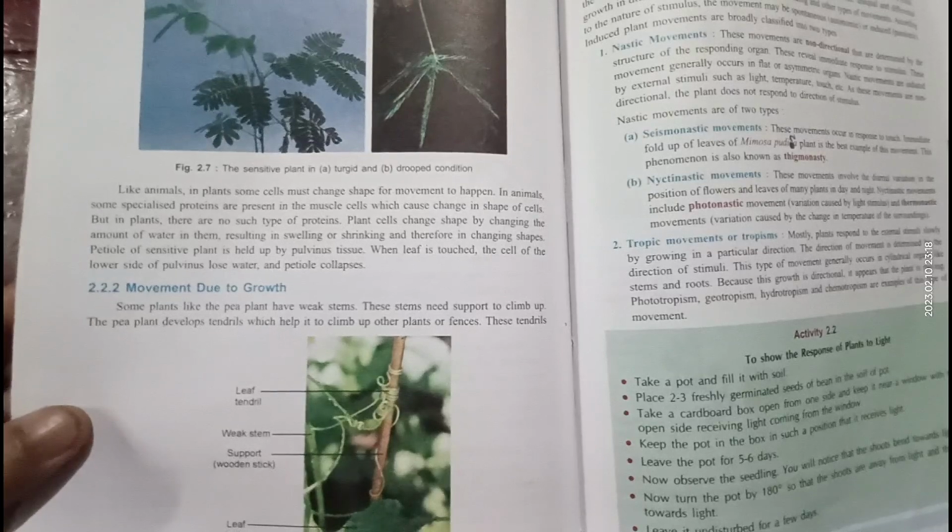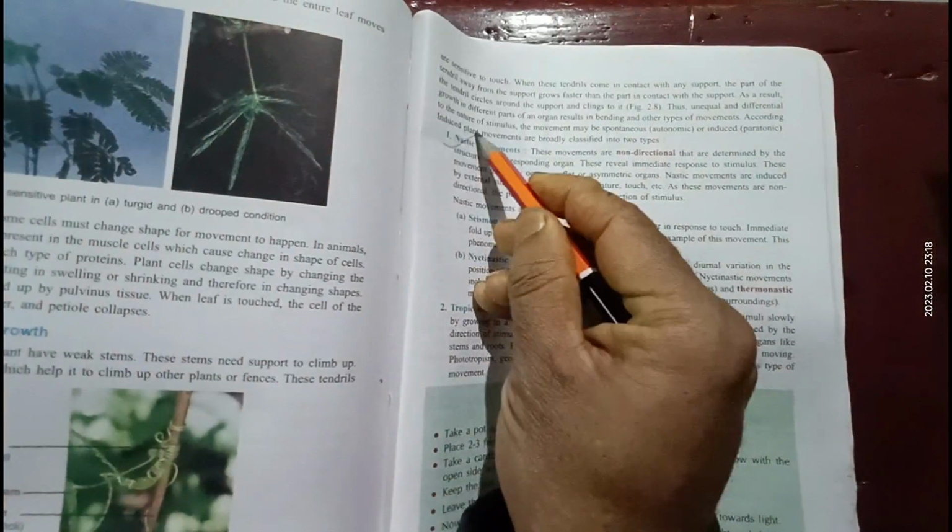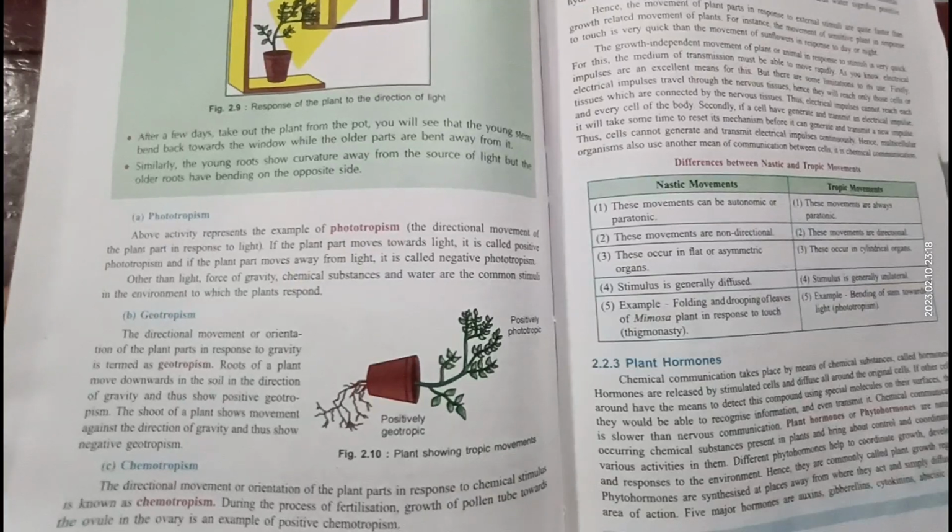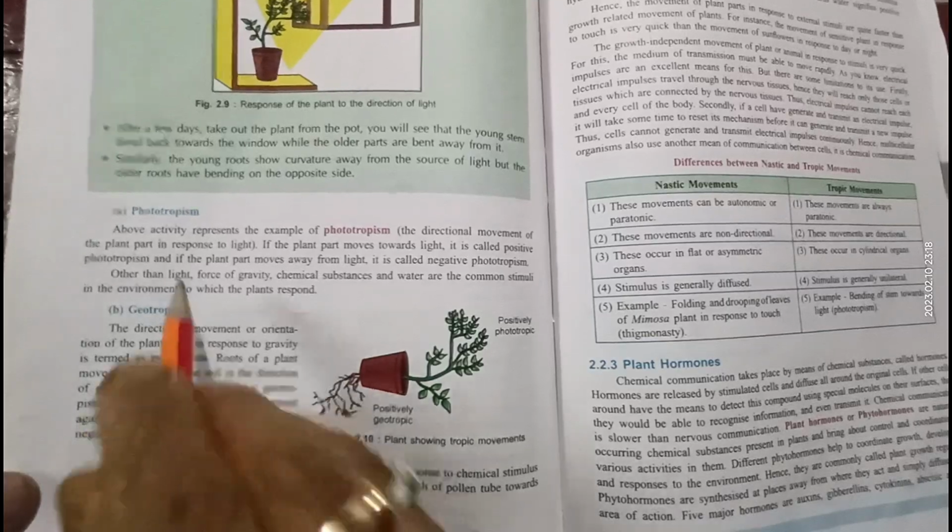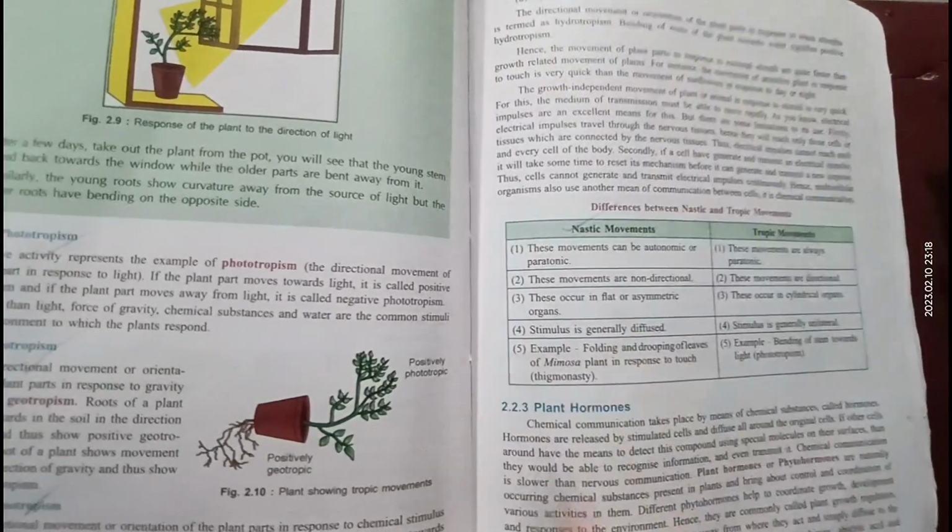In the next page, just go through the definitions. Here, you have to remember nastic movement and tropic movement. Even these definitions are important. In page number 450, remember the definition of phototropism, geotropism, chemotropism, hydrotropism. These are very important. Here, differences between nastic and tropic movement.